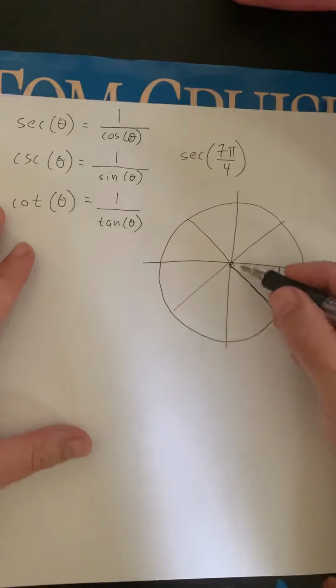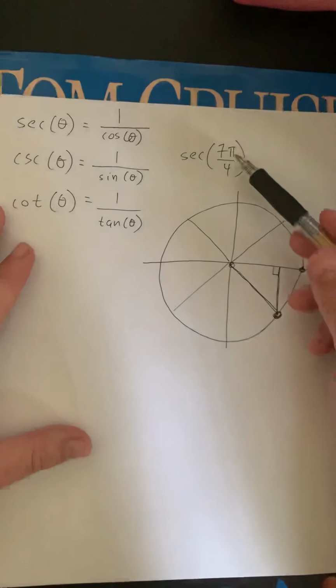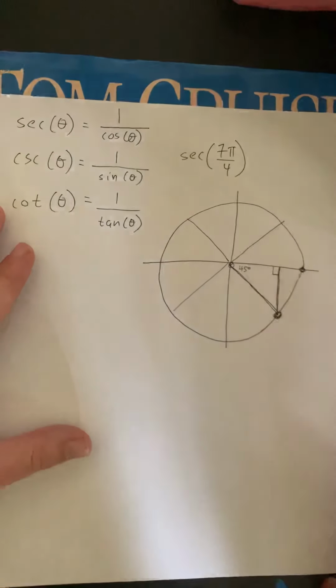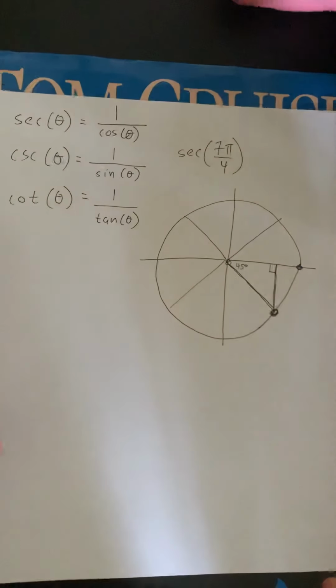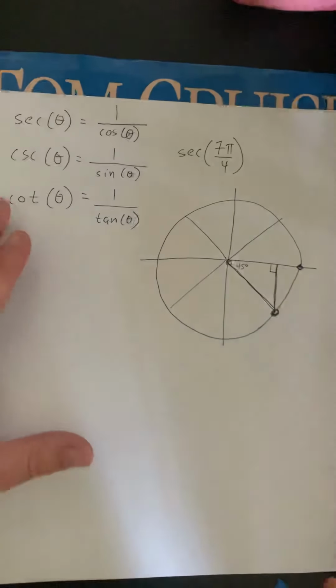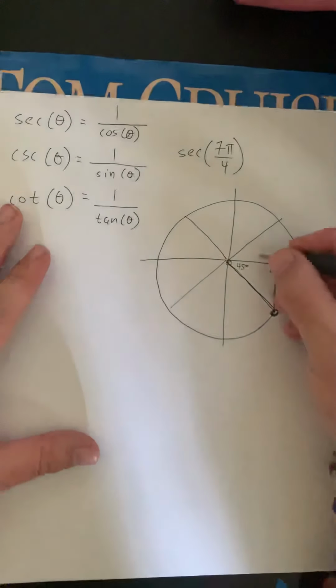Now, we need to label the central angle. Since we have a pi over 4, we have a 4 in the denominator. That shows me it's going to be 45 degrees. It kind of looks like a 45 degrees. If you draw your unit circle accurately, the right triangle will naturally have the right shape. This looks like a 45, 45, 90, and it'll look like a 30, 60, 90 if you label the angle correctly. Okay, so now we have those ratios for 30, 60, 90.